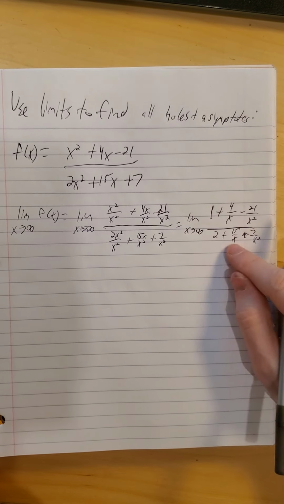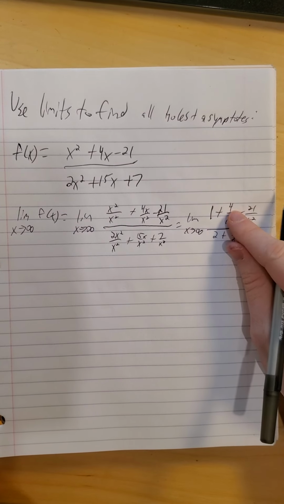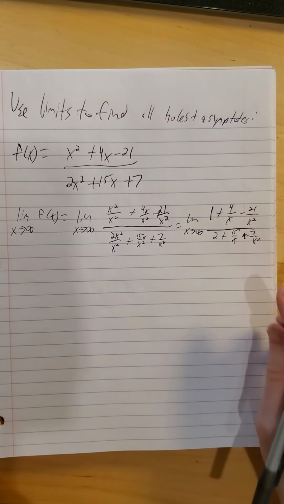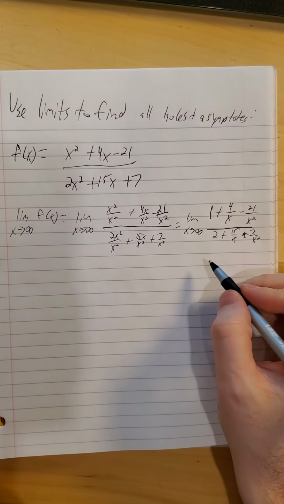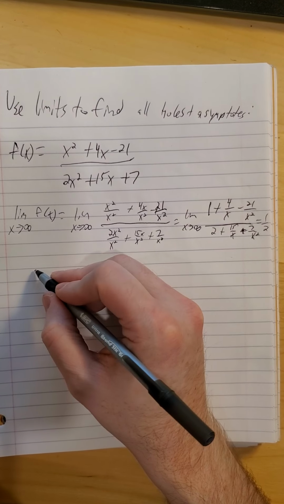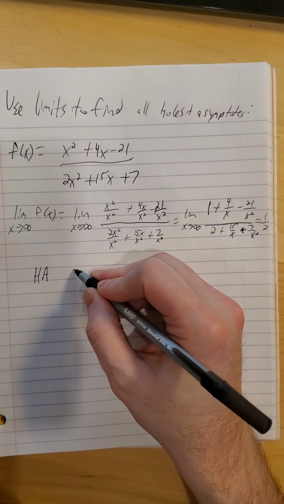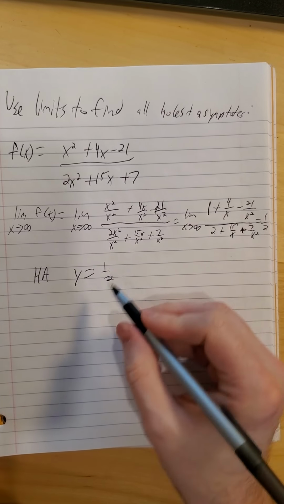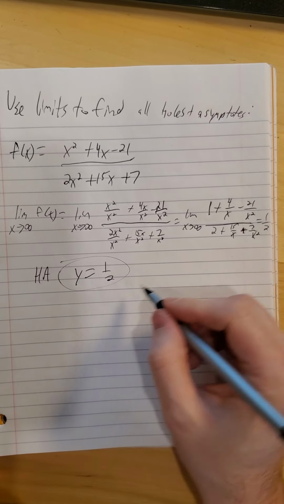Those 4 at the back are going to 0 because we have a constant over a variable that's going to grow without bound. So that will reach 1/2. So that is a horizontal asymptote of y equals 1/2. Make sure you have both sides of your equation for the horizontal asymptote.